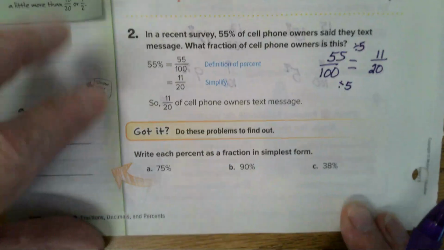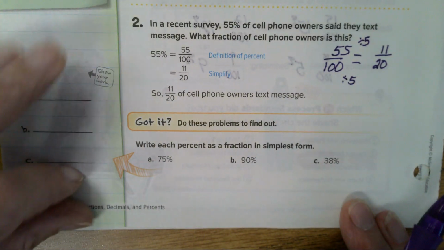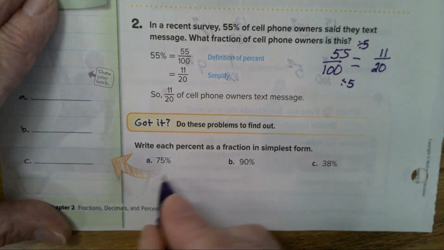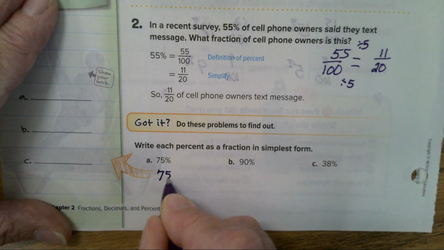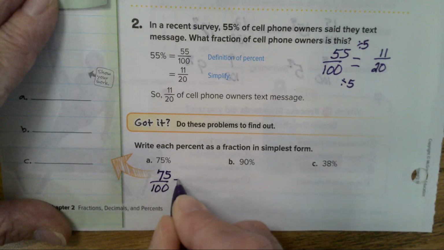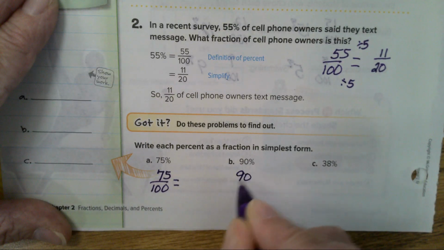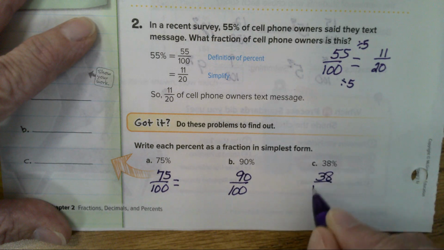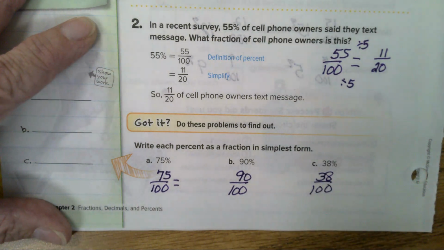Now, I want you to do A, B, and C. Let's do those right now. Get going. The hardest part is the simplifying, isn't it, class? And it's not that hard. You're all getting good at that.